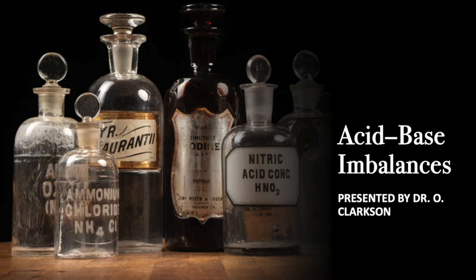And so these are the normal values. So remember pH, think 7.4, and then give yourself 0.5 on one end and 0.5 on the other. So it's 7.35 to 7.45. That's the normal range.